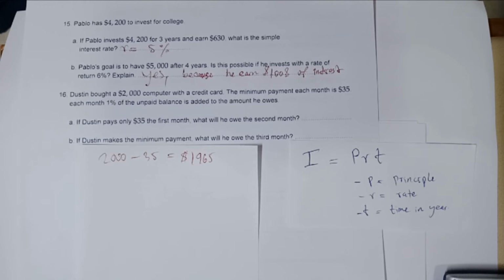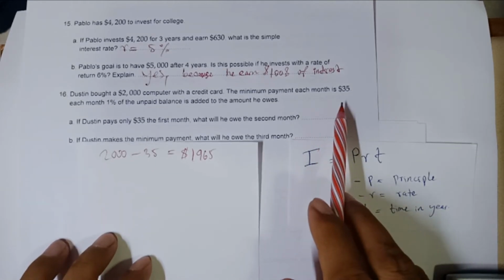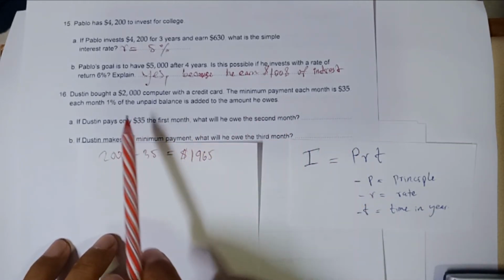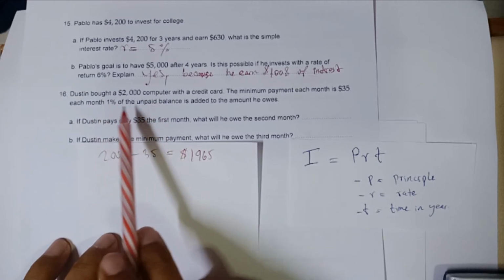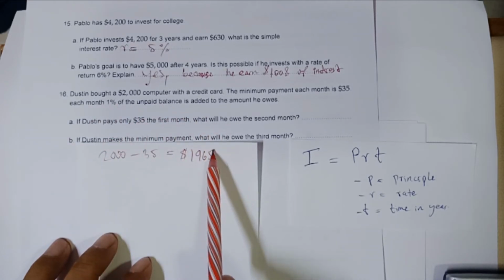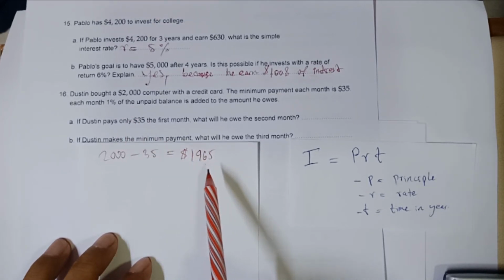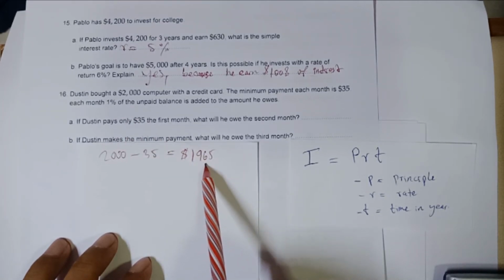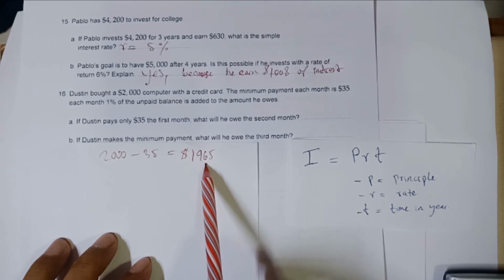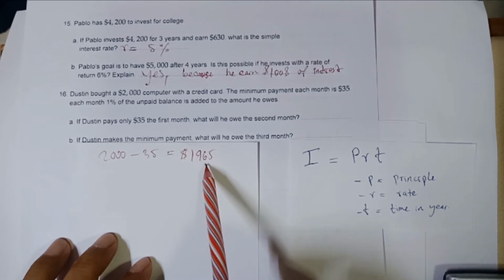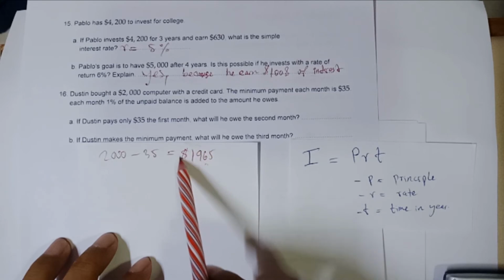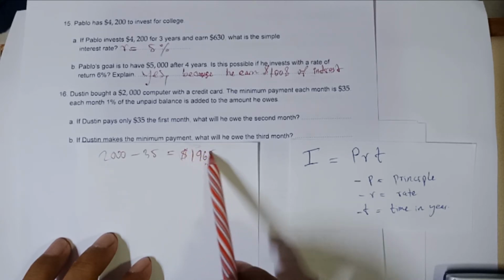But that's not all, because it said that after the first payment of the first month, 1% of the unpaid balance is added to the amount that he owed. So he owed this much money, and 1% of this will be added to it.